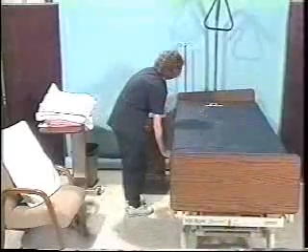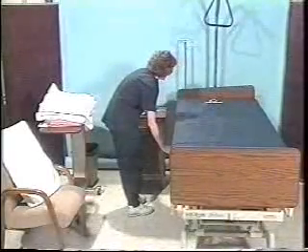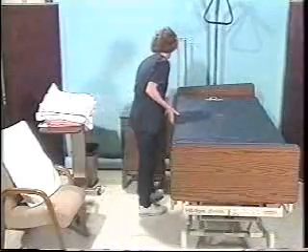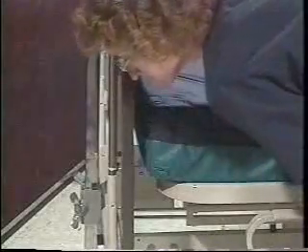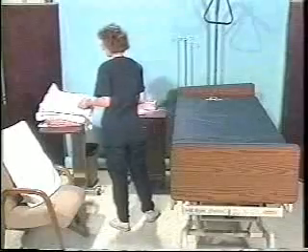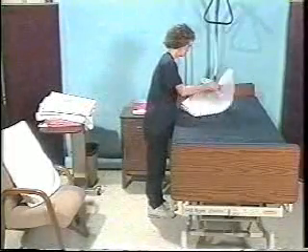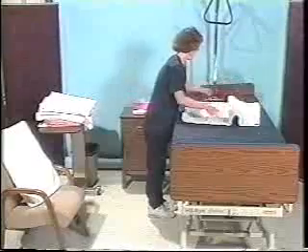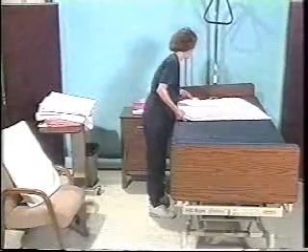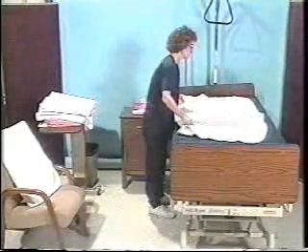She adjusts the bed to a comfortable working height for using proper body mechanics. Next, she pushes the mattress to the top of the bed, then places a mattress pad on the bed and unfolds it so it is even with the top of the mattress. To save time, the bed should be made one side at a time.